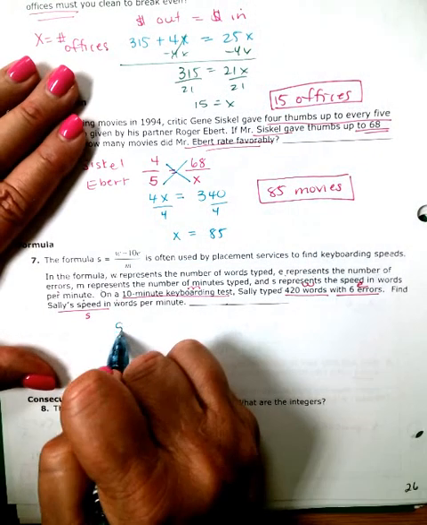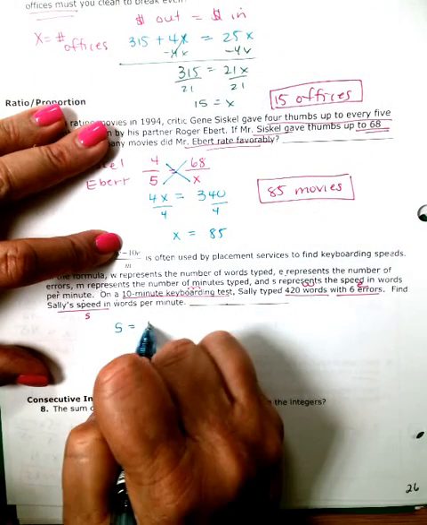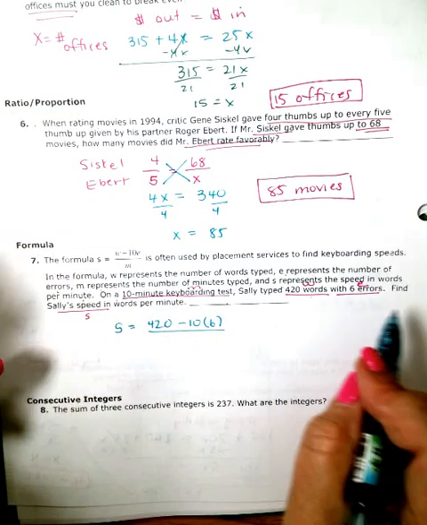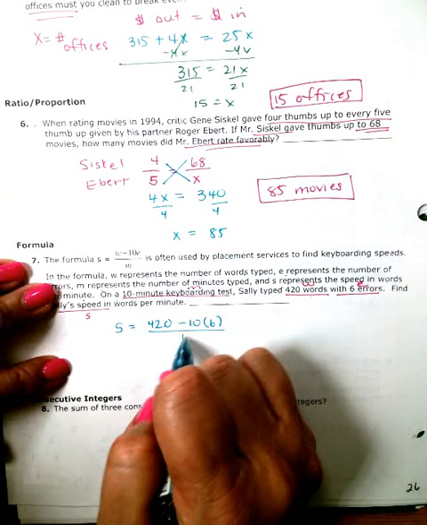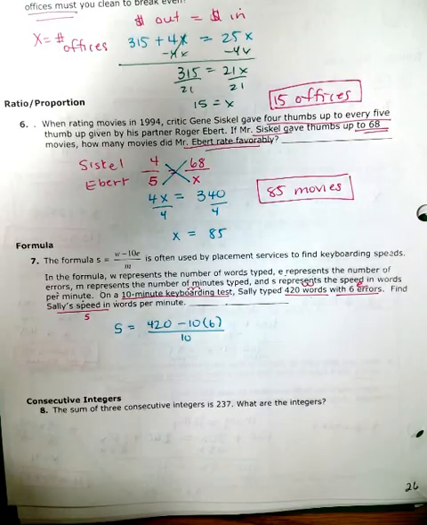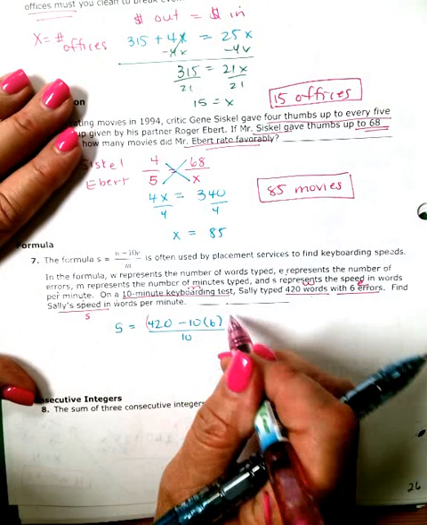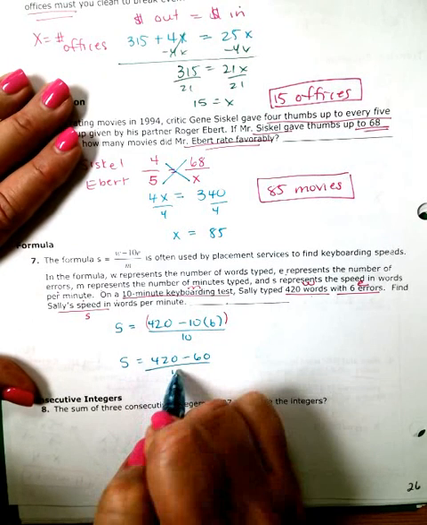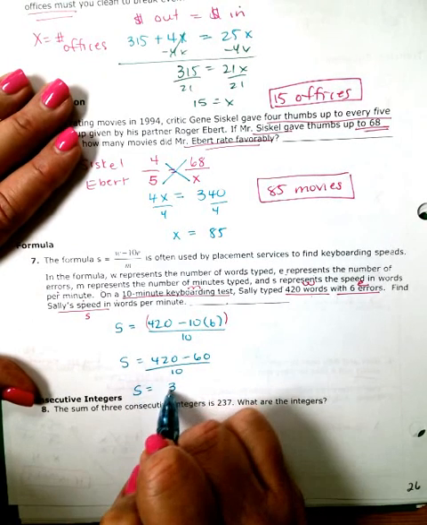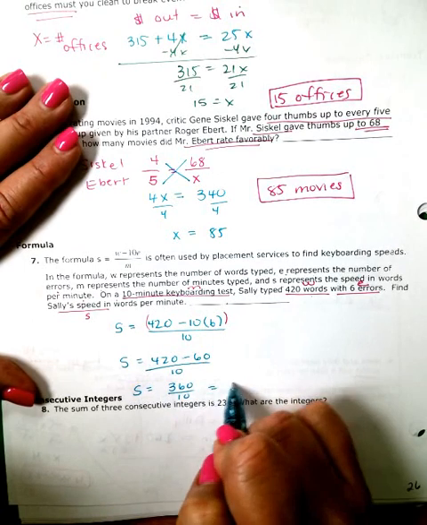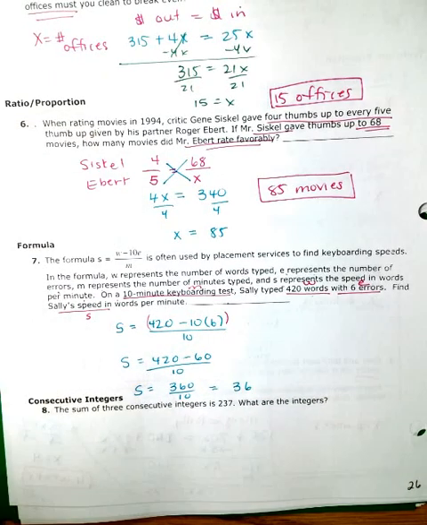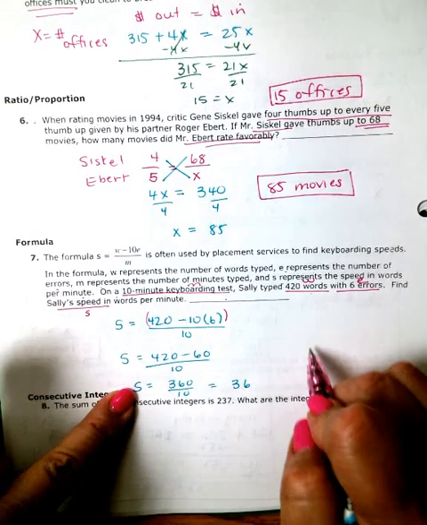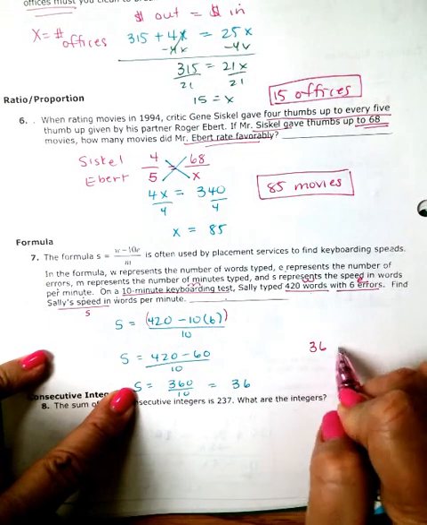So my speed equals my words, which we said was 420, minus 10 times my errors, divided by my minutes, which was 10. Now I'm just going to use order of operations to solve. Just as a sidebar, remember he's in a hidden parenthesis. Must solve him first. So when I solve my equation, yes, I know I solved it quickly, I get 36. That's what my S is. So it's 36, and my S is words per minute.